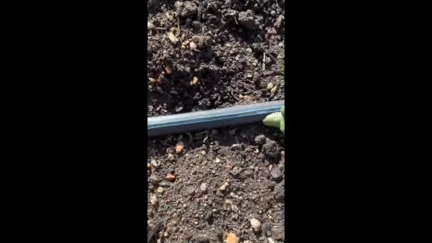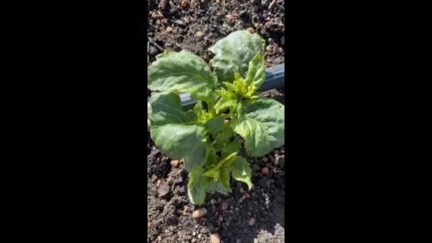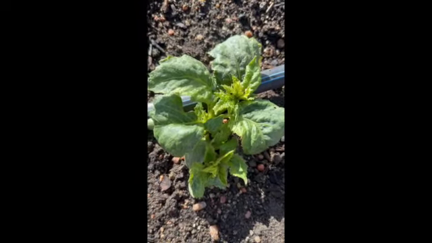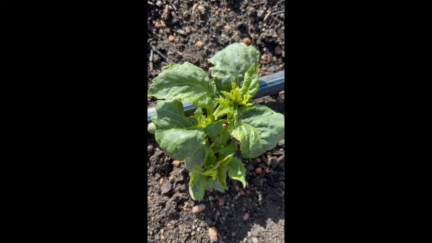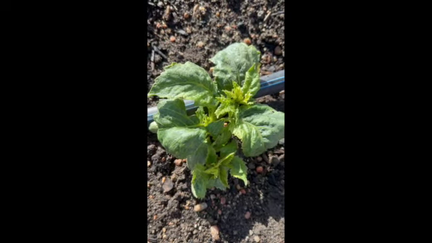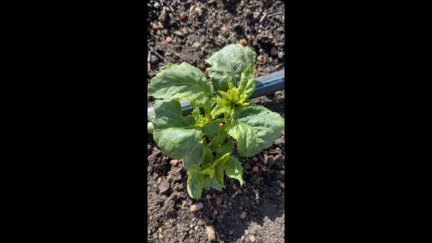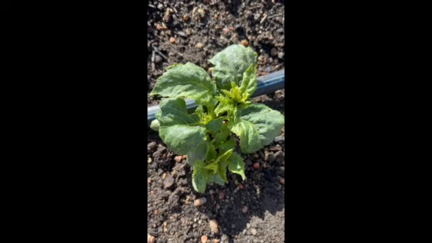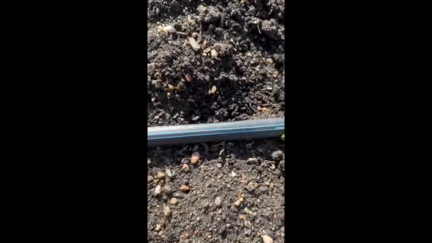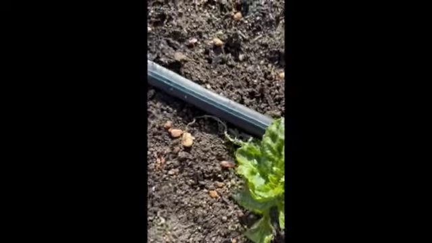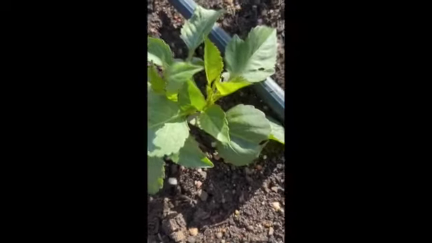The one next to it is also diseased. It's not quite as apparent. The leaves are a little bit wrinkled, but the leaves just don't look healthy. So I will go ahead and dig these two up so that they don't affect this nice healthy one.